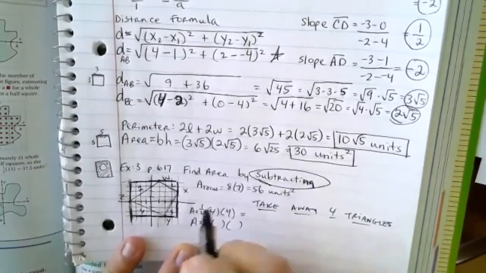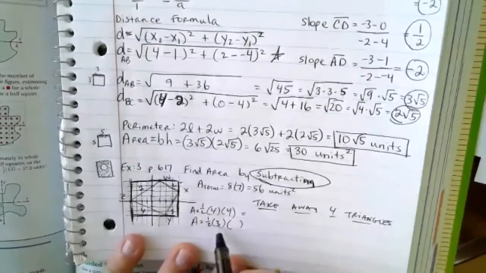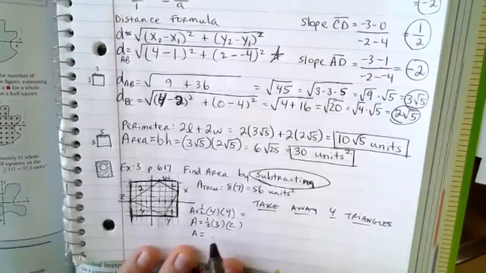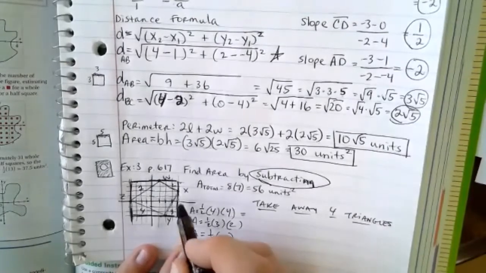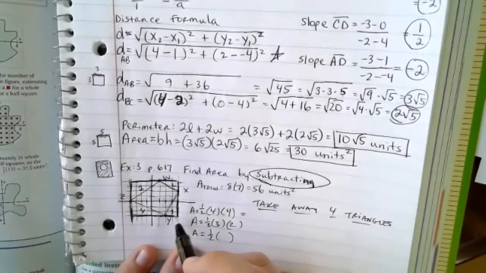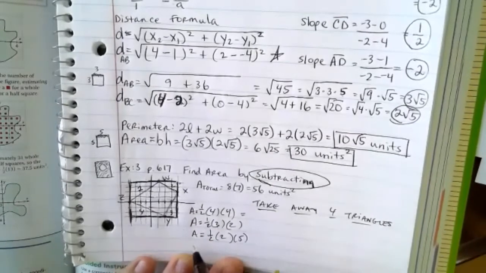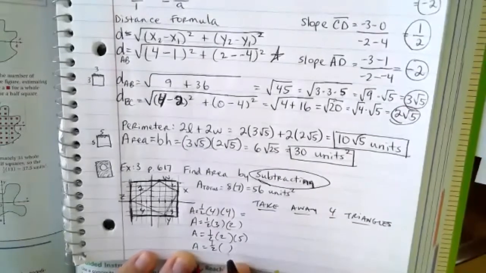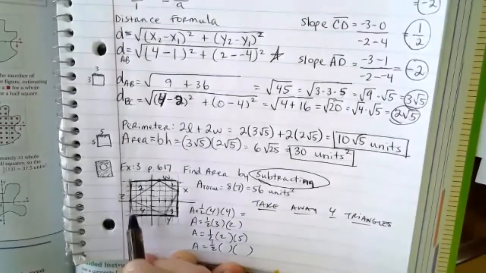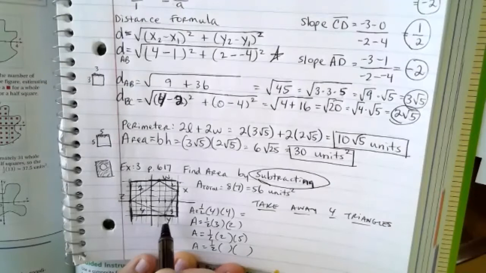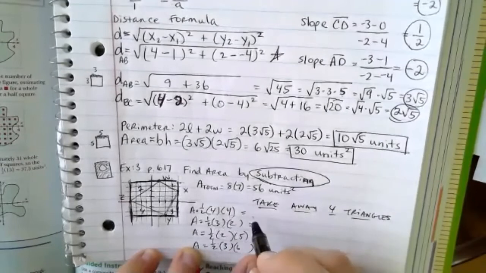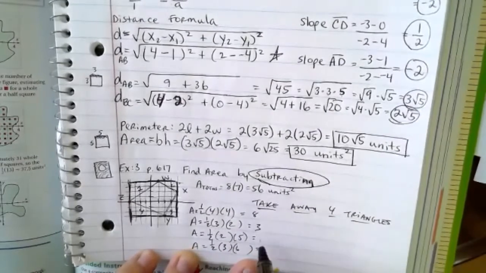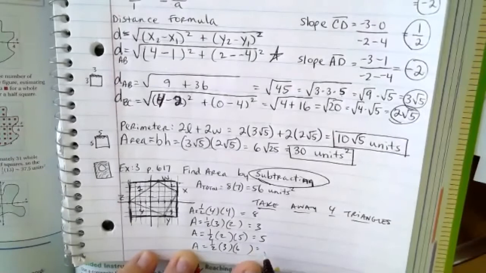Triangle 2 is a 3 by 2. Triangle 3 is a 2 by 3. Wait, let's see what this is. 1, 2, 3, 4, 5. It's a 2 by 5. Okay, and then triangle 4, we're going from this dot to this dot. 1, 2, 3 by 1, 2, 3, 4, 5, 6. 3 by 6. So if we figure out all 4 of these triangles, half of 16 is 8, half of 6 is 3, half of 10 is 5, half of 18 is 9.